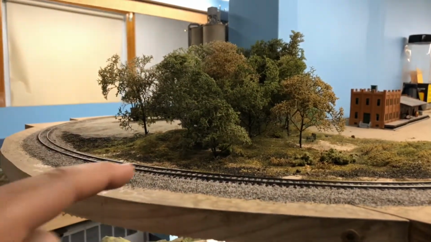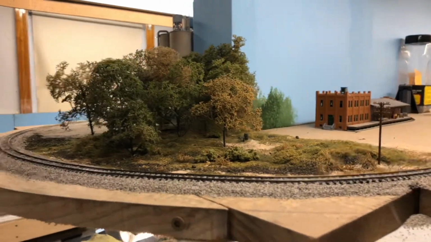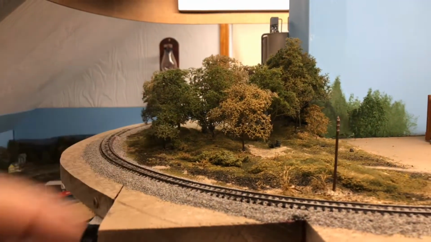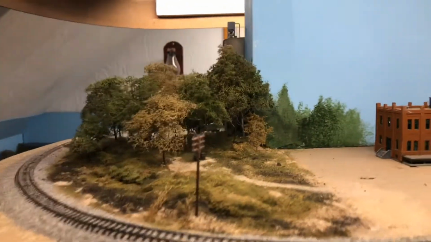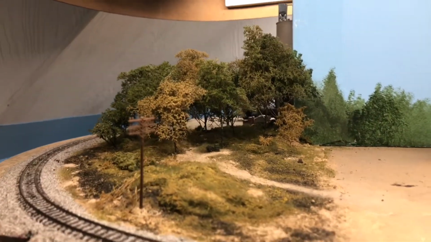So what I did is I basically just lifted this area a little bit with plaster cloth and some fiber and bushes and things, and then I put a lot of trees. I wanted to make it very dense, almost like a wooded area with a lot of trees and things.